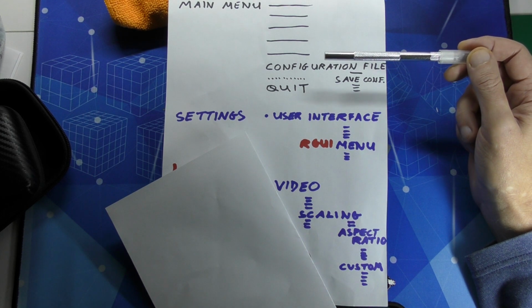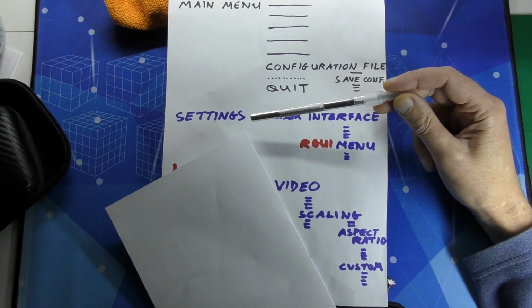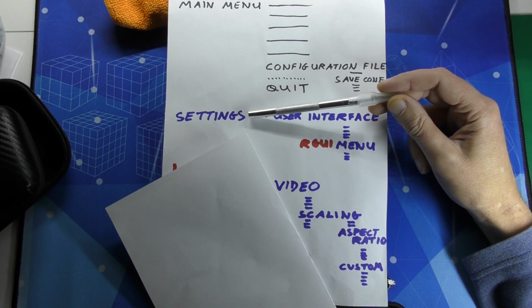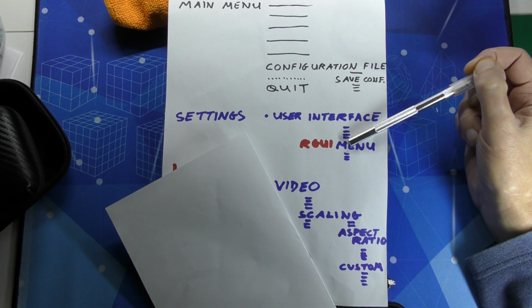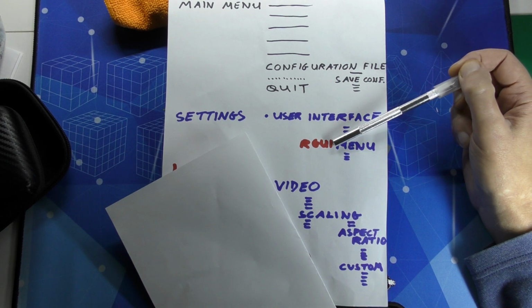And we're going to do our stuff by going to settings, and we're going to change the user interface menu option to RGUI.